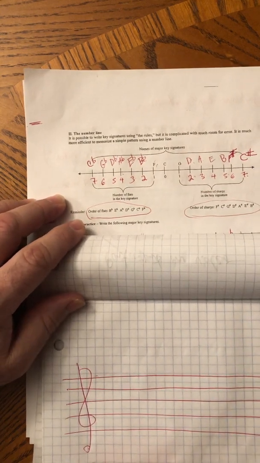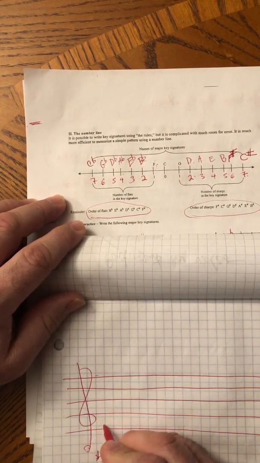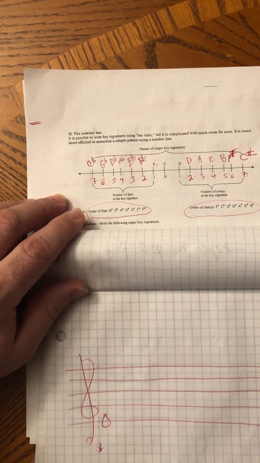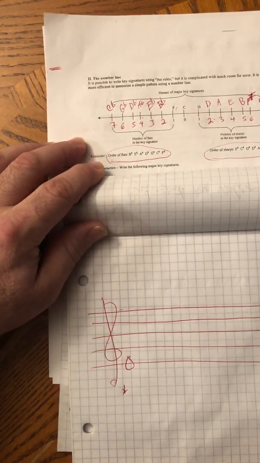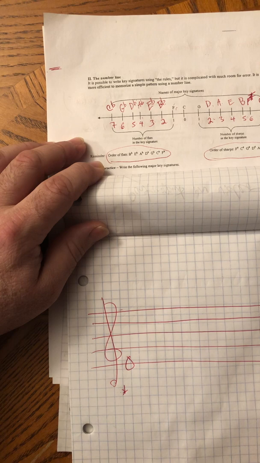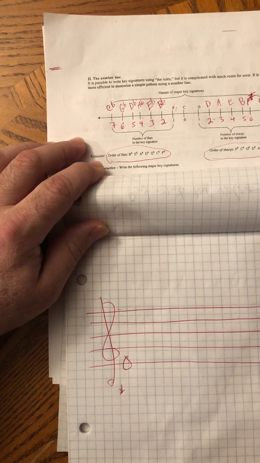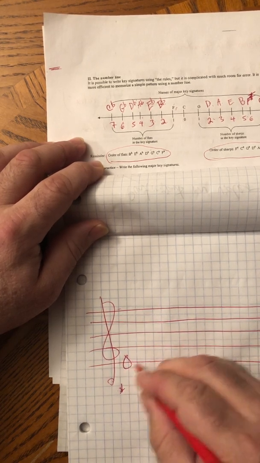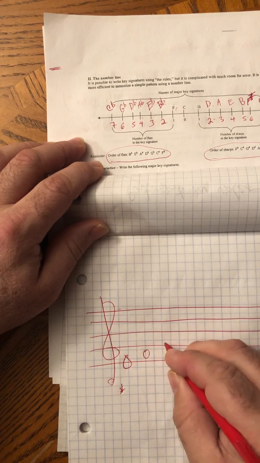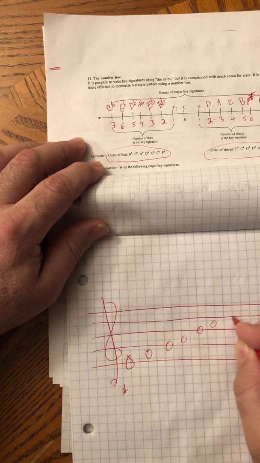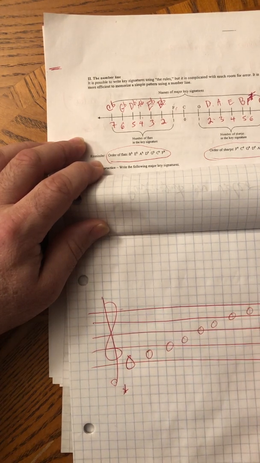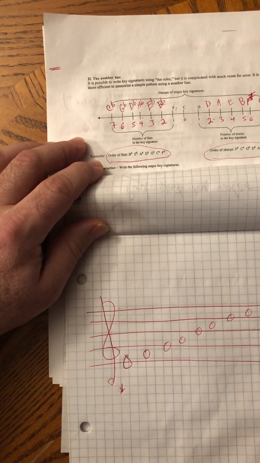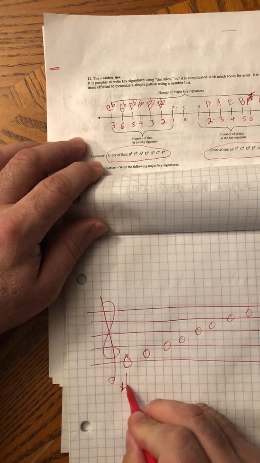So let's say I ask you to write a major scale beginning on that note, beginning on an E. Okay, actually we can write it up and down. So we want to go up an octave, E, F, G, A, B, C, D, E, D, C, B, A, G, F, E.